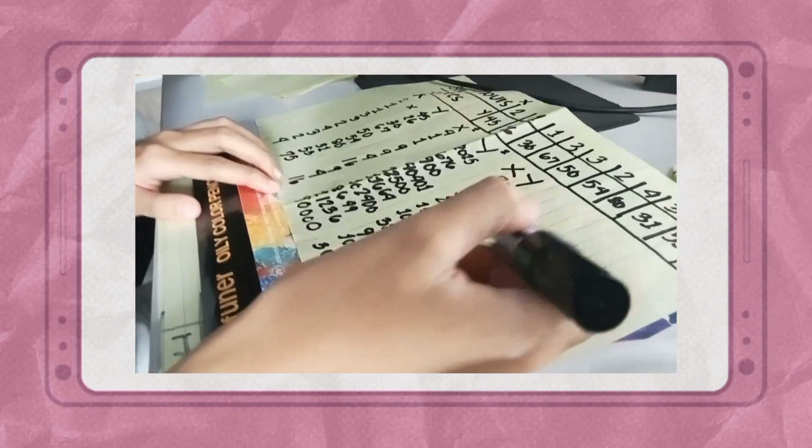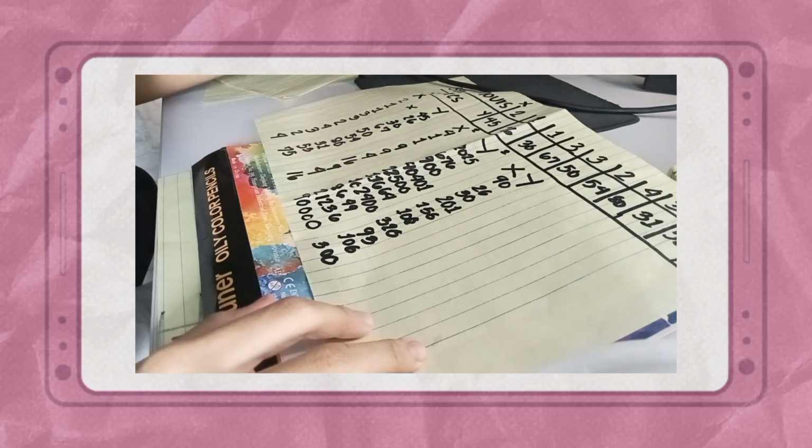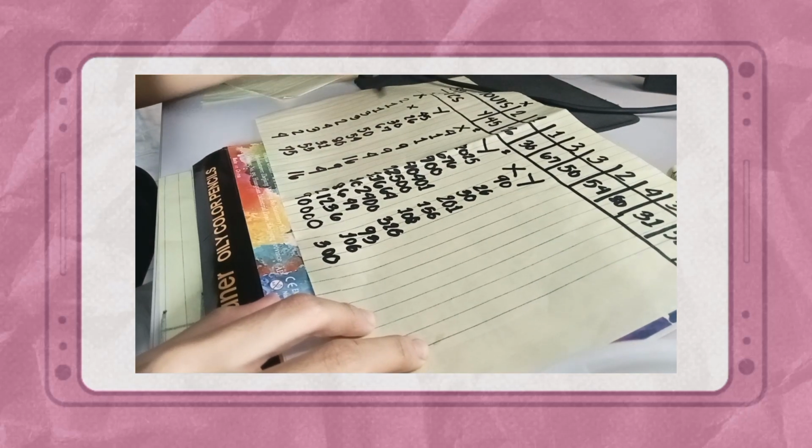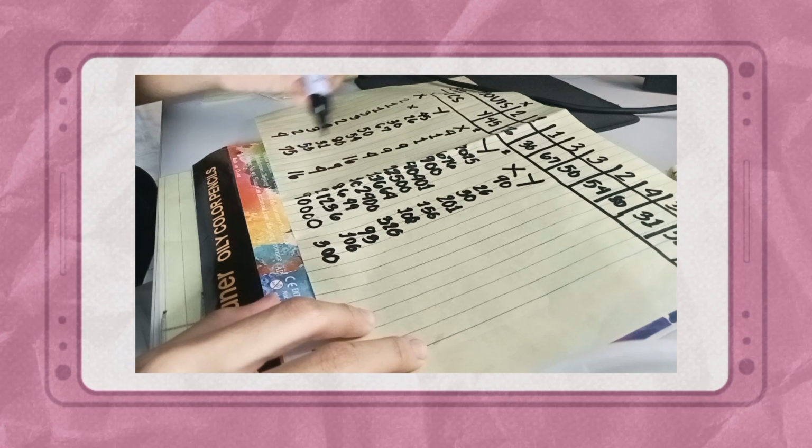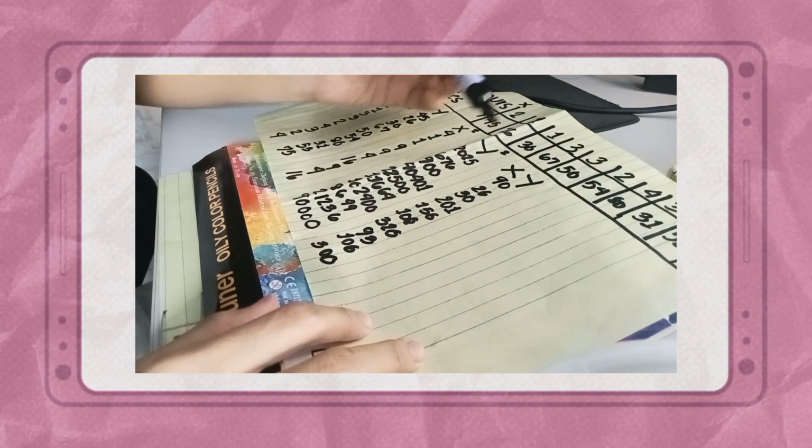After we write down everything, we are just going to get the sum of each: x, y, x squared, y squared, and xy.